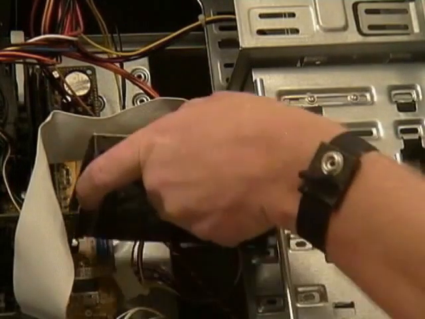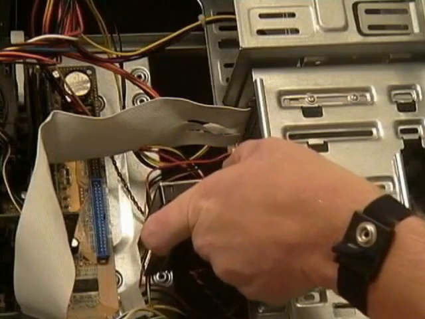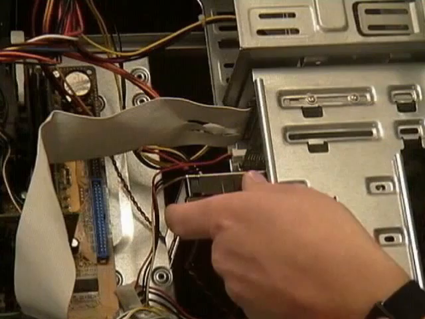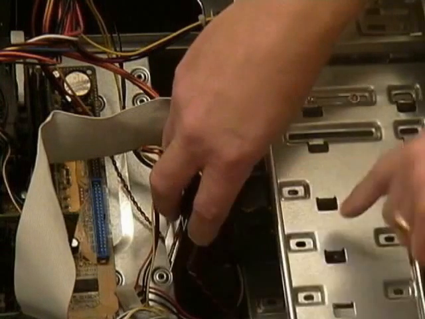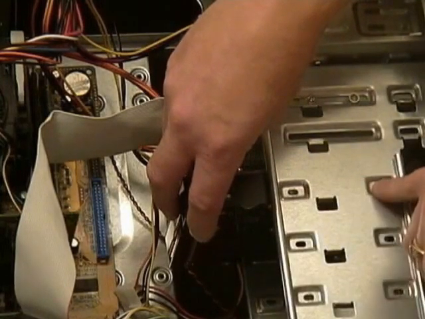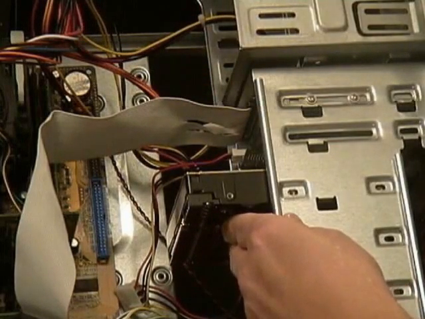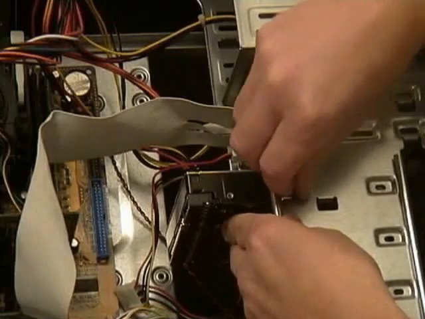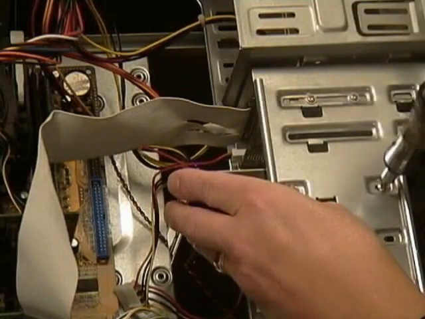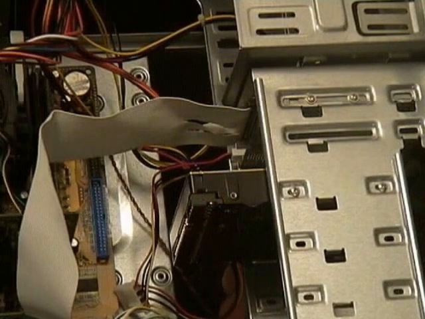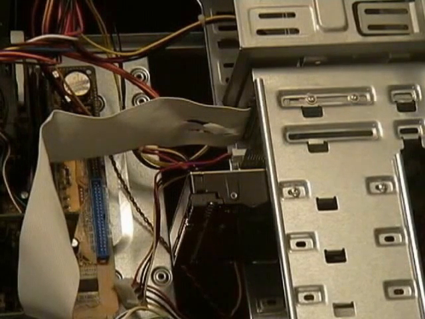Now, the question I get all the time: there are actually 2 different connectors on the IDE cable. We can have a slave drive, right? Does this connector get plugged into the master drive, and this connector into the slave? You know what? It doesn't matter. The master-slave relationship is set by this jumper. It's not controlled by the position on the cable. I'm going to plug my IDE ribbon cable in until I feel it firmly down at the bottom.